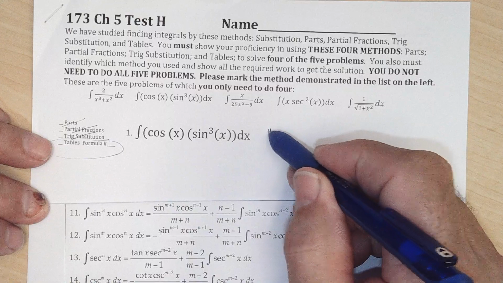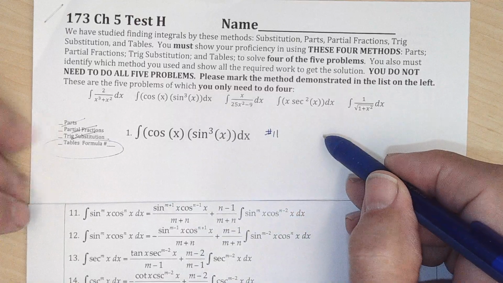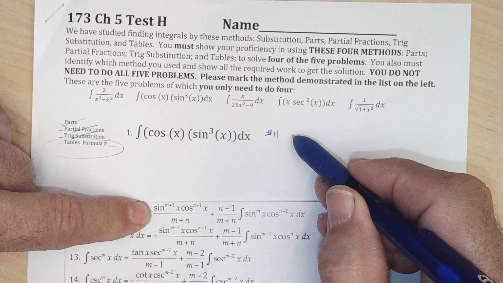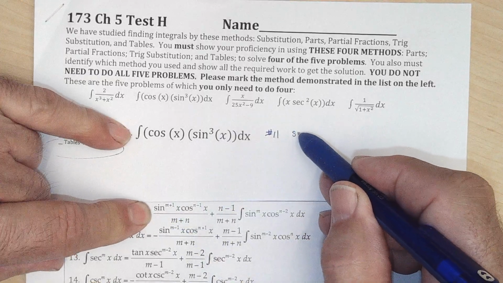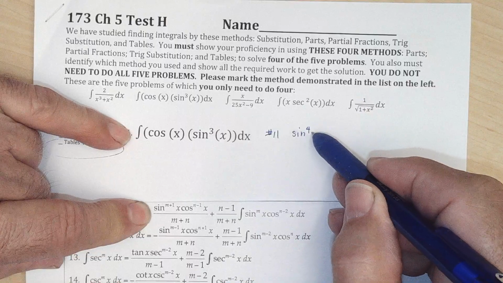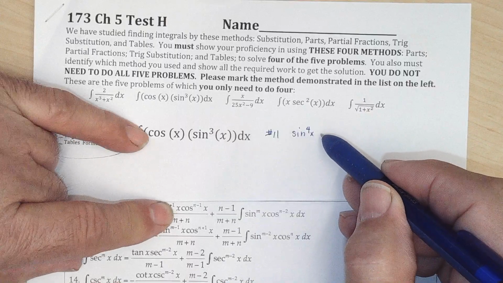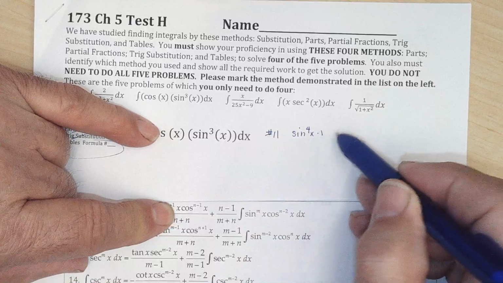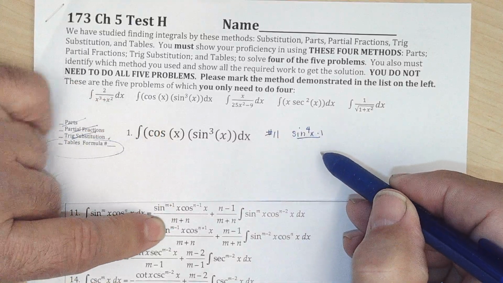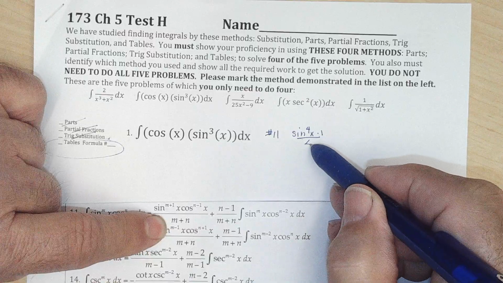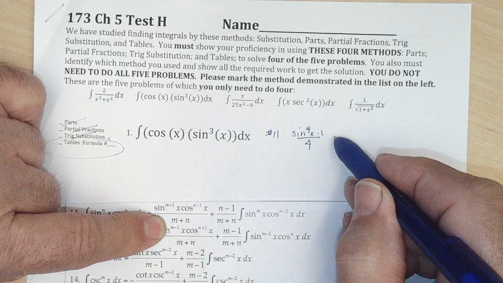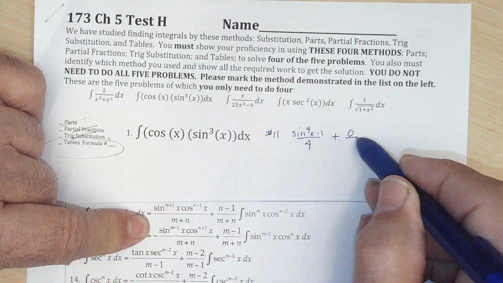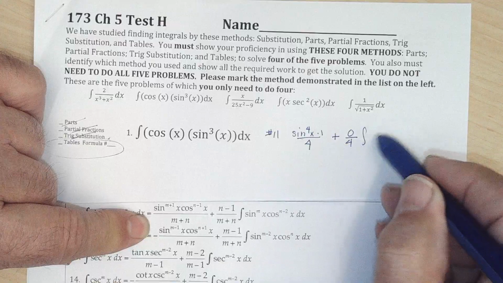So using number 11, I get sine with one more, so that'd be sine to the fourth x. Cosine, 1 left, that'd be cosine to the 0, which is 1, over 3 plus 1 is 4, plus n minus 1, 0 over 4 times an integral.